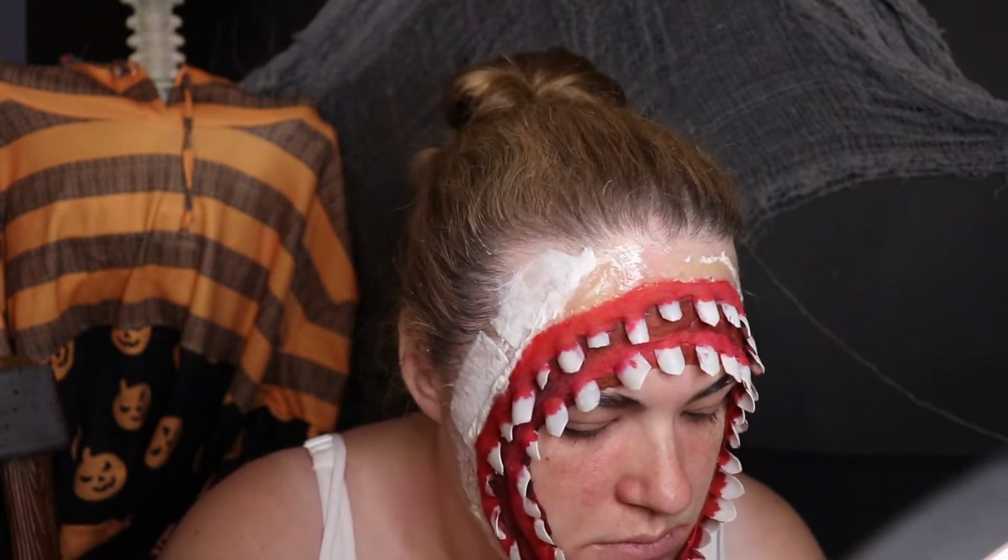Here I am taking some cotton balls that I rolled out and putting them with some liquid latex to try and make, I guess, a lip around the teeth, because I realized the way I made it, it was a lot wider than the actual image character, so I wanted to make it look a little more realistic, quote unquote.